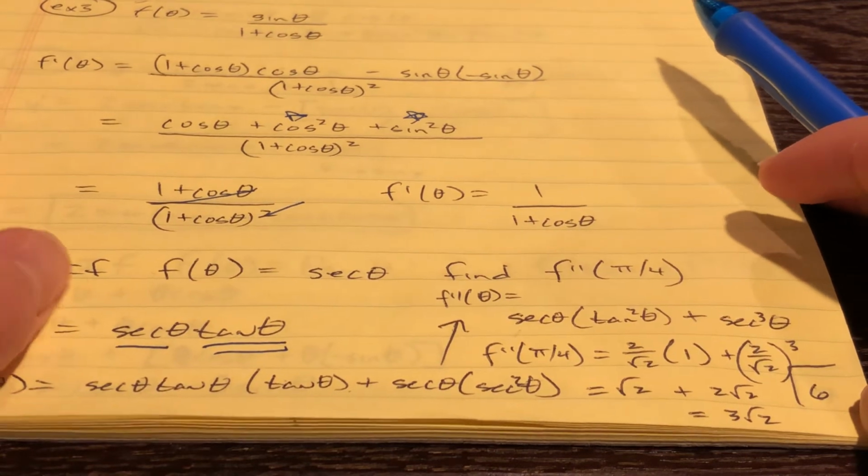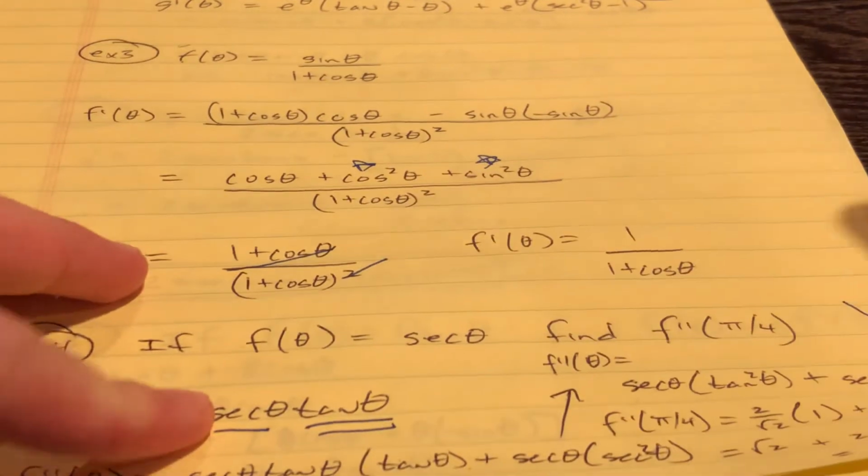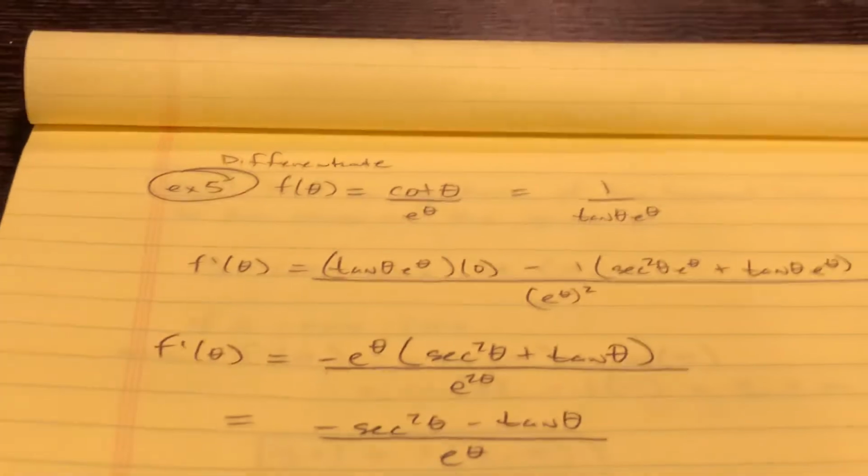I didn't have a lot of room there, so I apologize. That is an interesting one. So some of these are going to be a little bit on the more challenging side, because you might have stuck to some easier ones last week when we were first learning it.